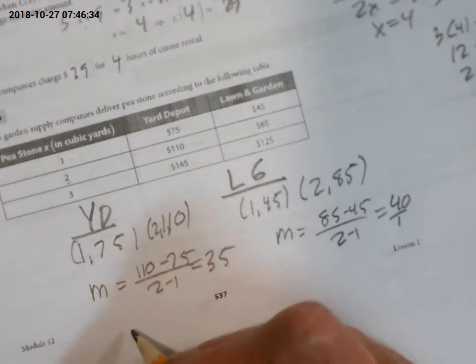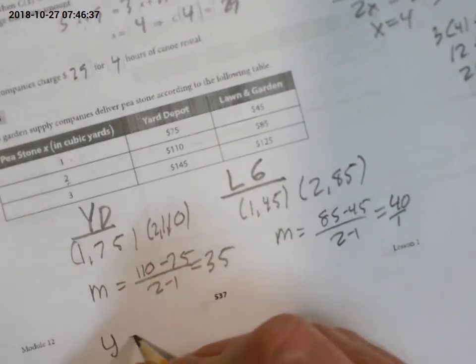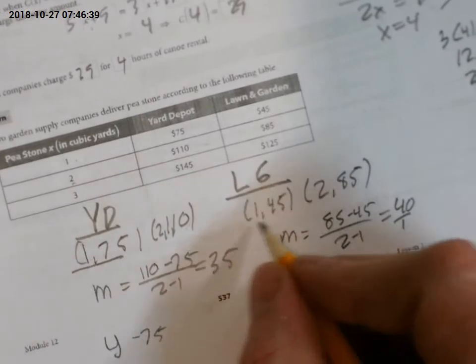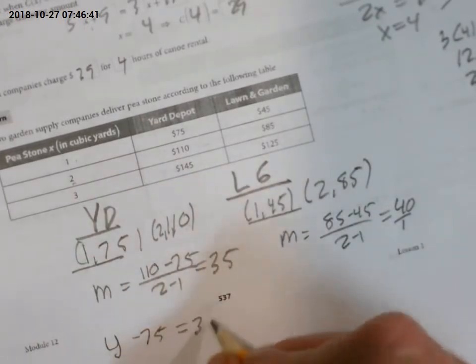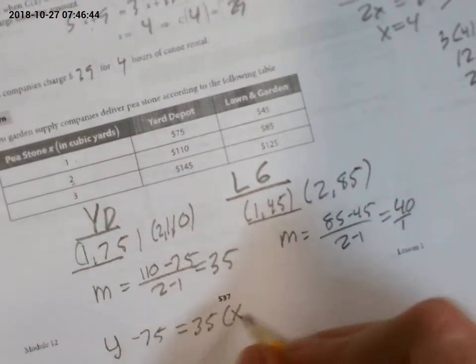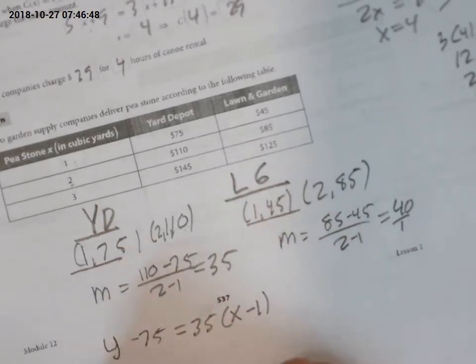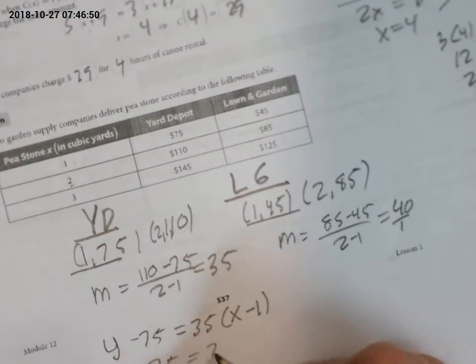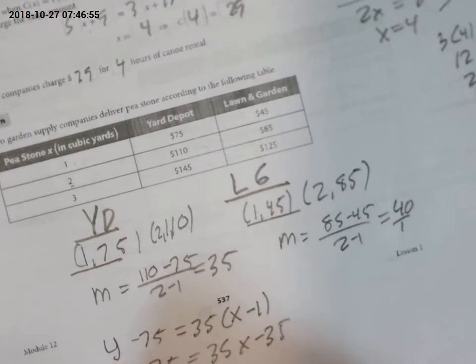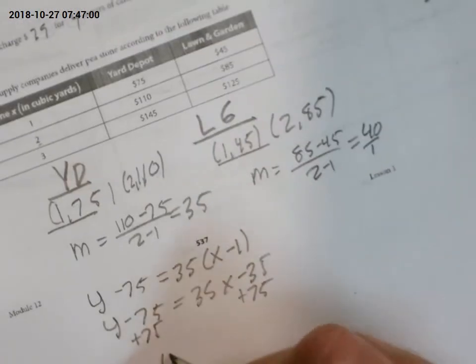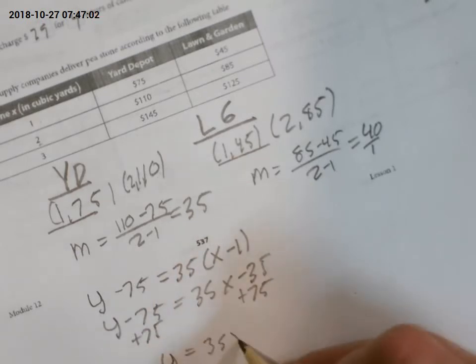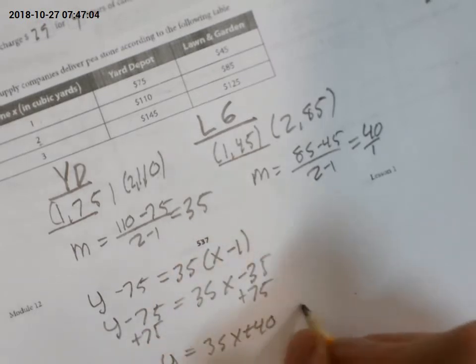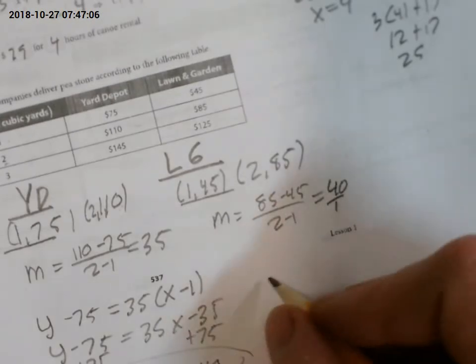And now we plug it in. So y minus 75, we'll use this point because it's easier, equals 35 times x minus 1. Y minus 75 equals 35x minus 35, and we add 75. So a little bit more to do here to figure it out and then use it. We got y equals 35x plus 40. I'll circle that one.